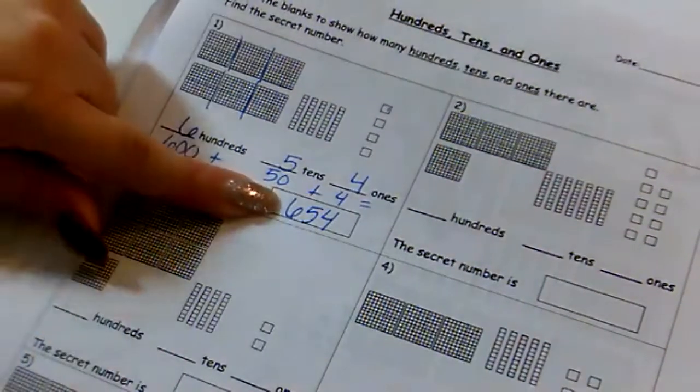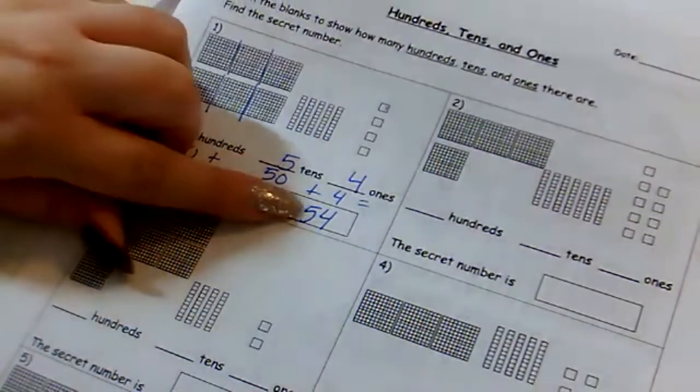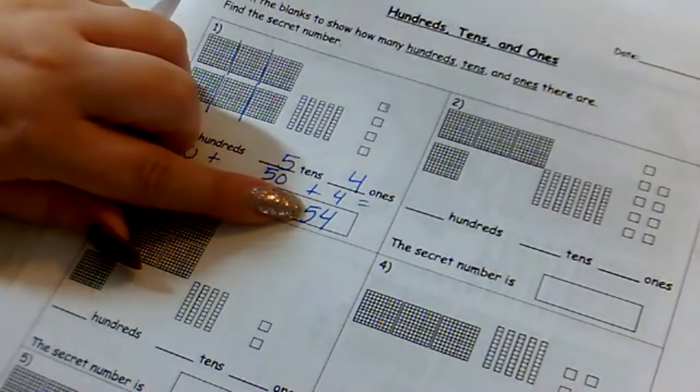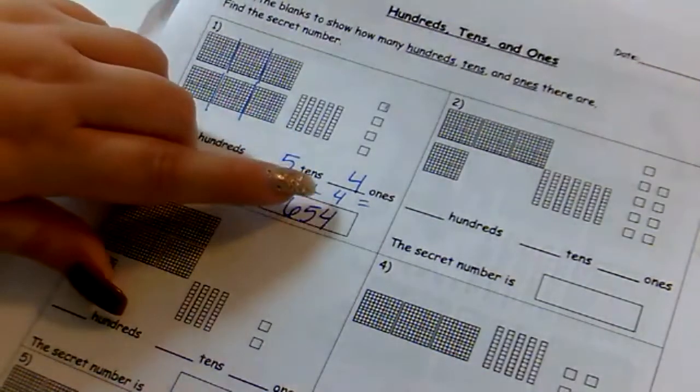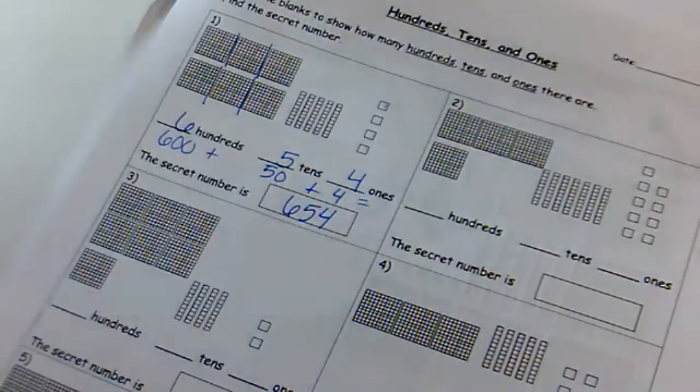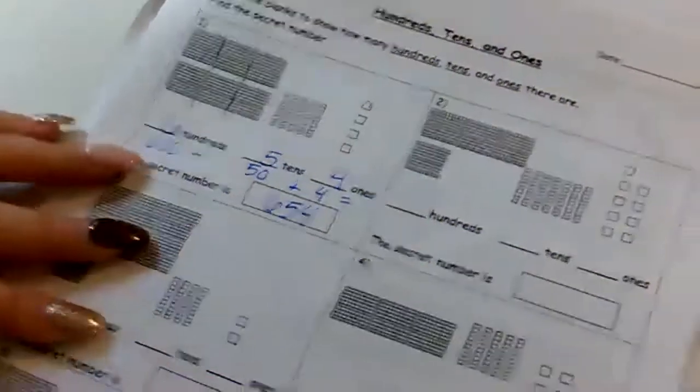That means 6 is actually worth 600, 5 is actually worth 50, and 4 is only worth 4 in the ones place. I have my hundreds place, my tens place, and my ones place. All right, let's try the next one.